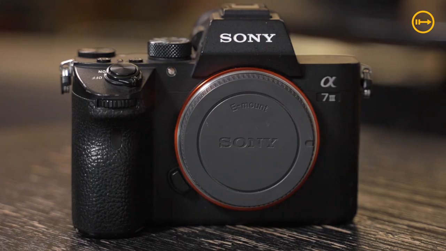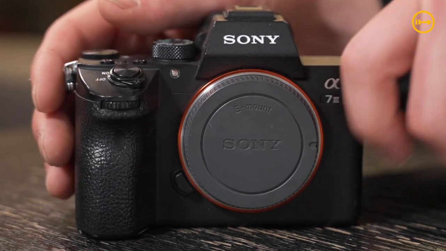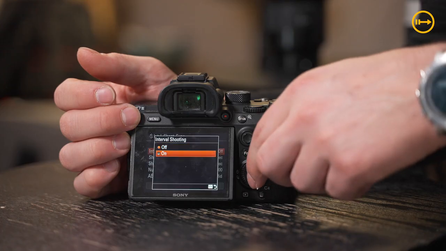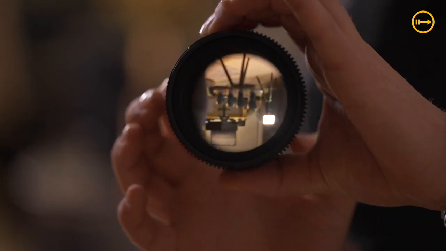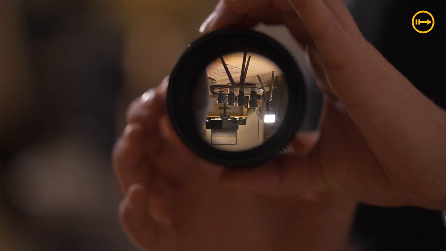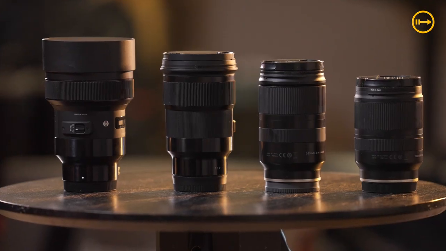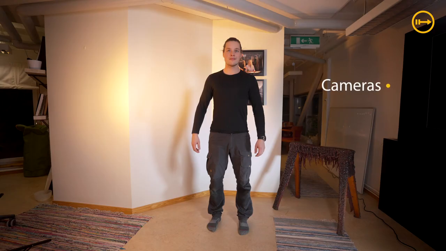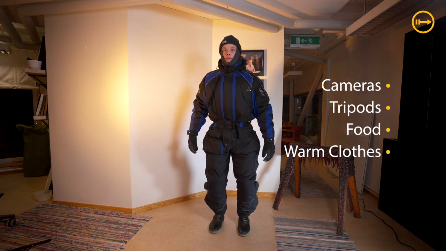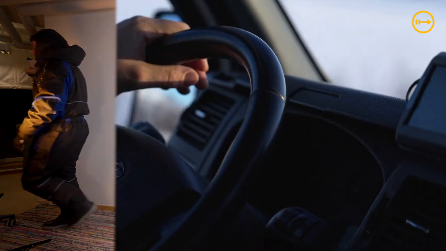I'm taking two camera bodies. It's important to have a backup, and also it allows me to shoot from multiple angles. These camera bodies have a built-in interval timer, which is perfect for time-lapse photography. And next up are the lenses. I recommend wide-angle lenses with big apertures, an aperture of f2.8 or greater. I'm taking two photo tripods and I will weigh them down with my heavy camera bag. We're going on an adventure in Arctic temperatures, so don't forget to bring warm clothes.